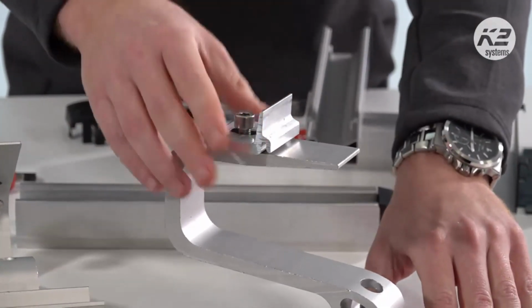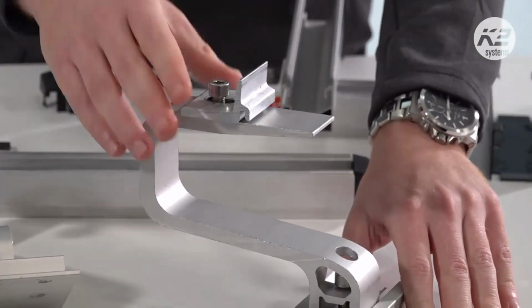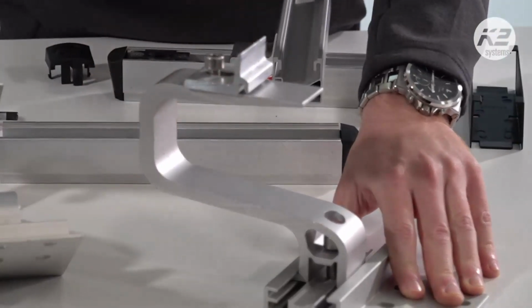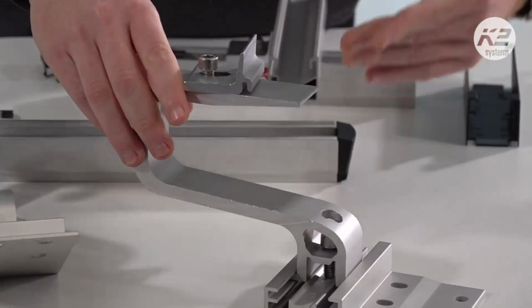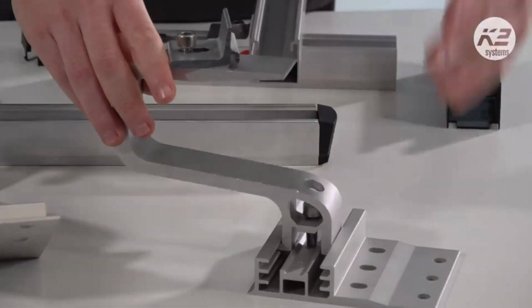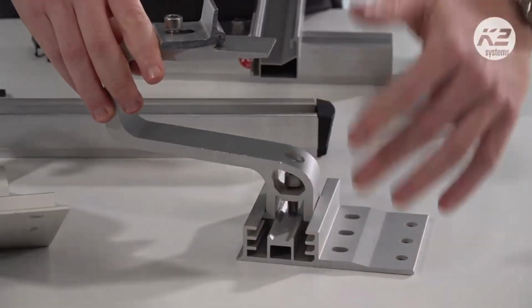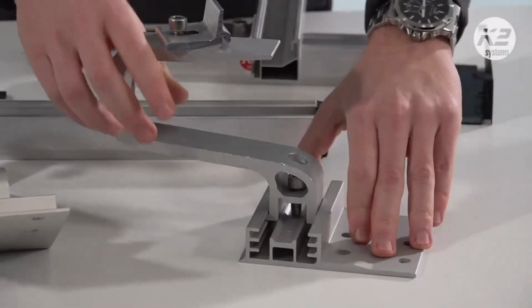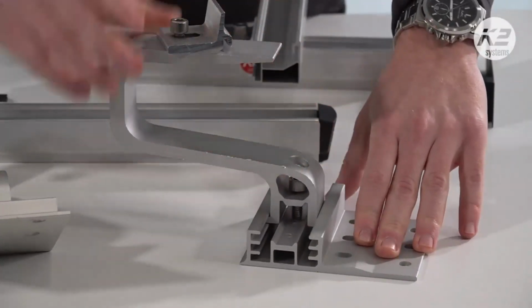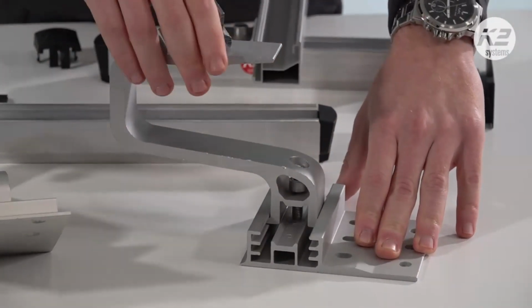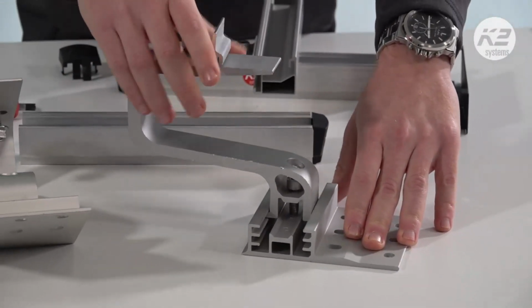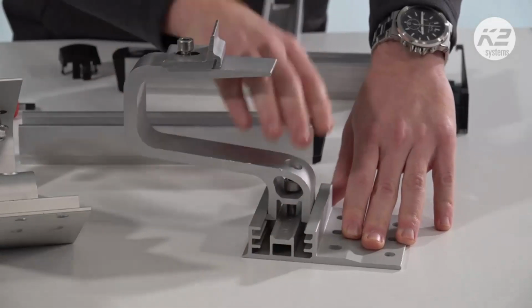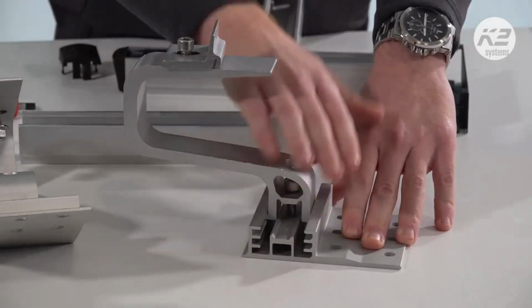This hook is called 3S because it has three elevations, so we can increase the elevation of our module field by placing this part on three different levels.